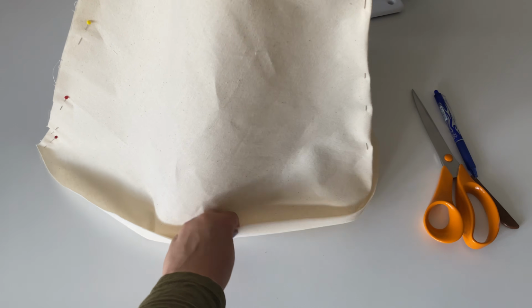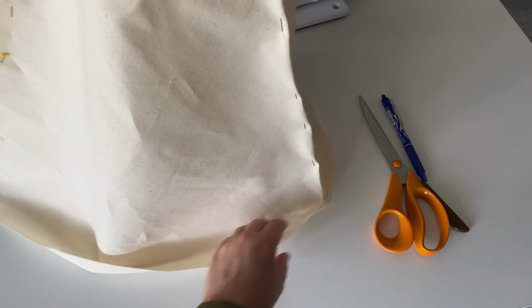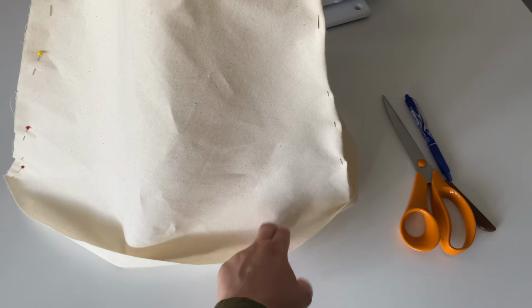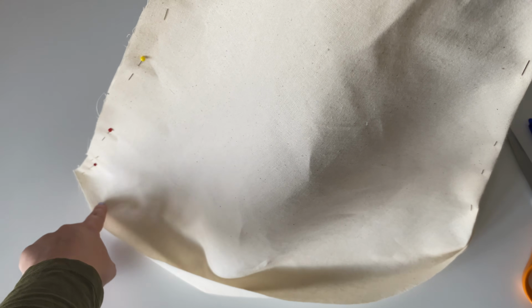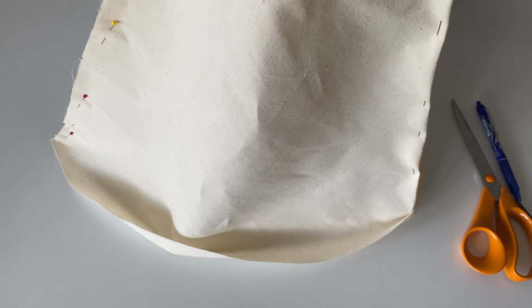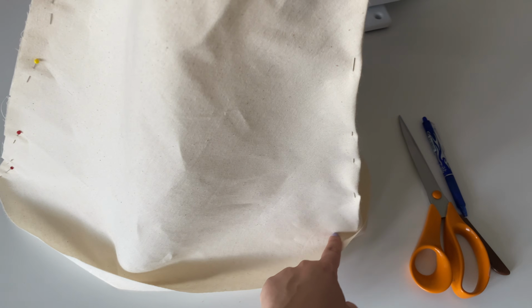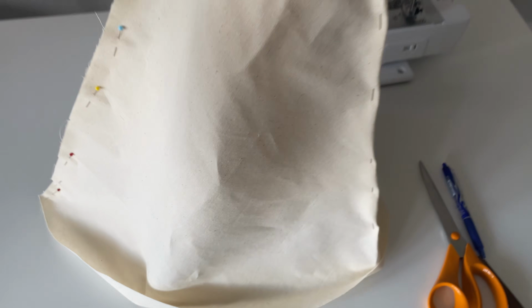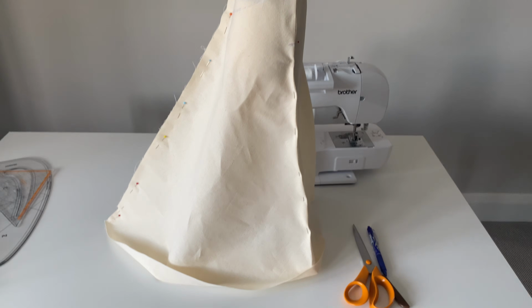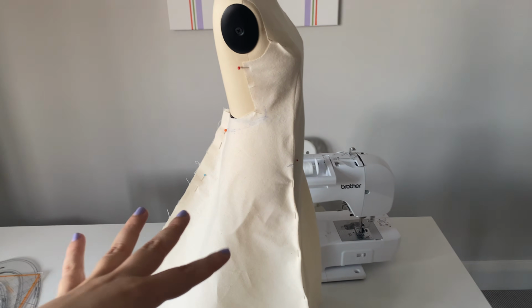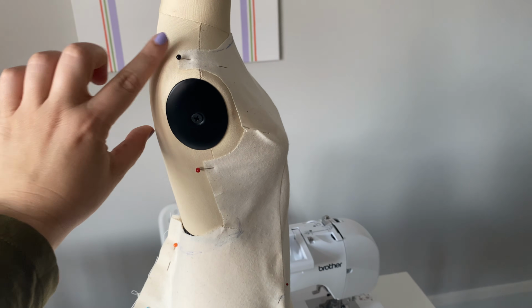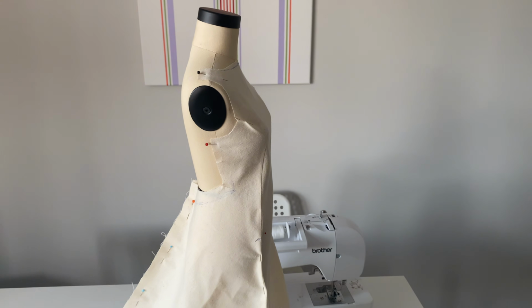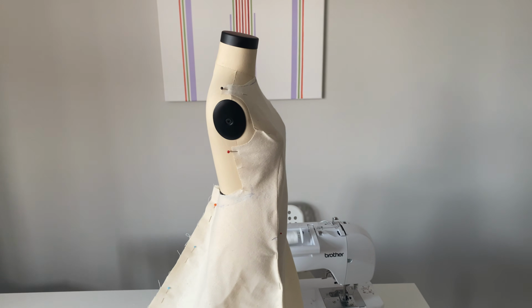What I usually do in a situation like this is try to hit the floor and see where the hem should be. So I'm just going to mark the line where it hits the floor right now, as you can see. Okay, it's not bad, and this is enough for me to move on to creating the back. So I'm just gonna move on there, and then I'm gonna finish it all together.